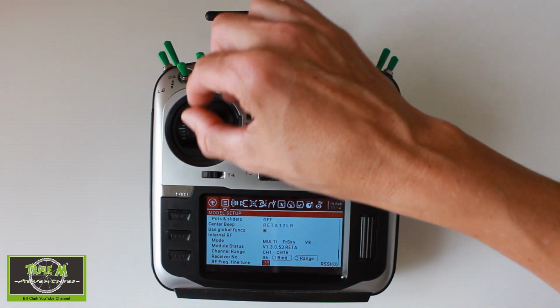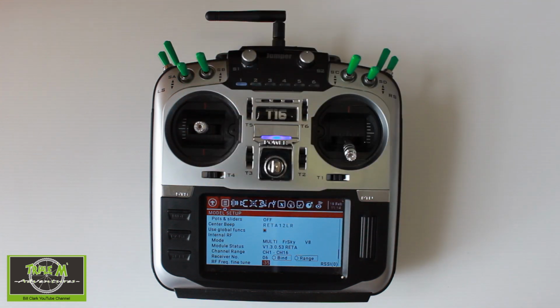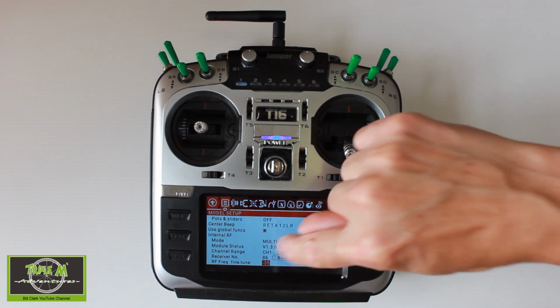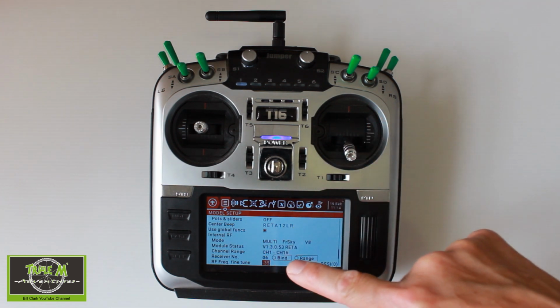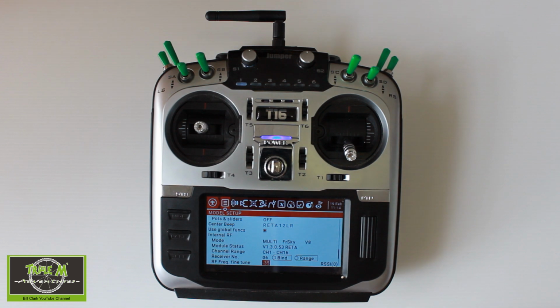There we go. Okay, so if you're going to bind your receiver that's already bound to another model, you took it out of one model and put it in another one, you can just pick this receiver number up, and obviously if there was a fine tune, you would have to put that in to make the receiver work. I do have another video of that where you can see where that problem arose on the V8 receivers.